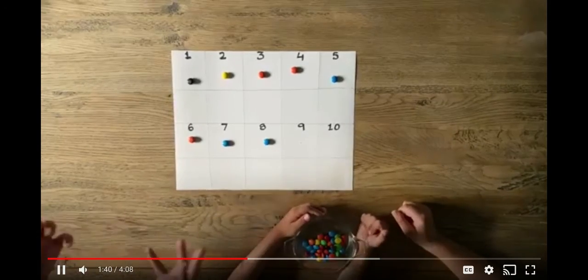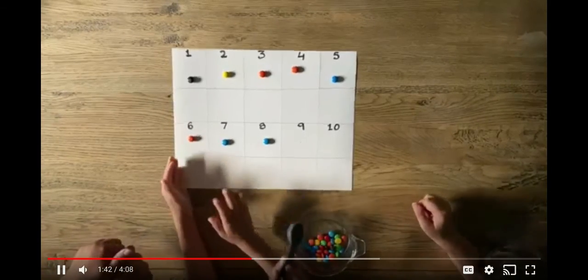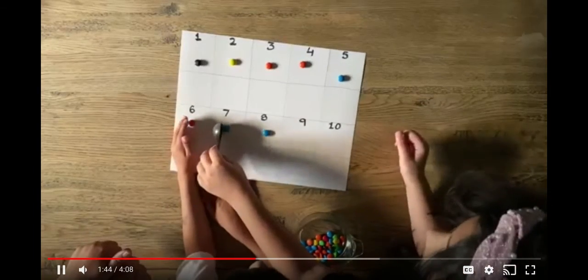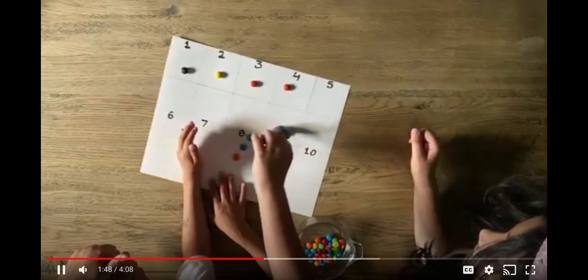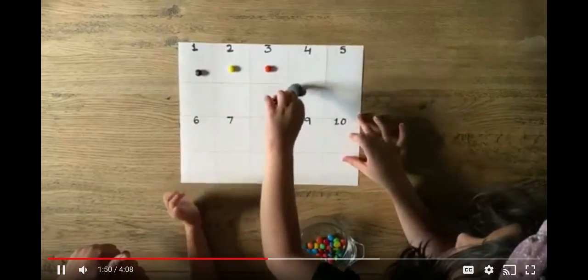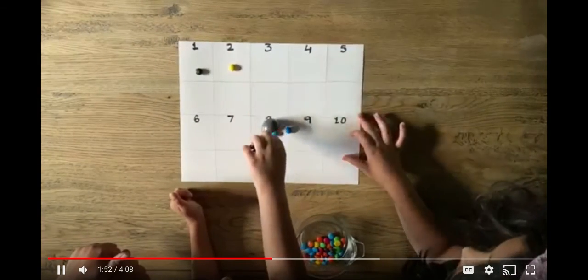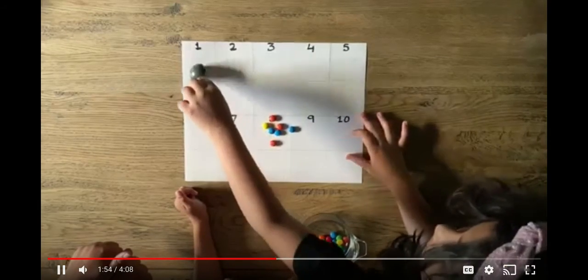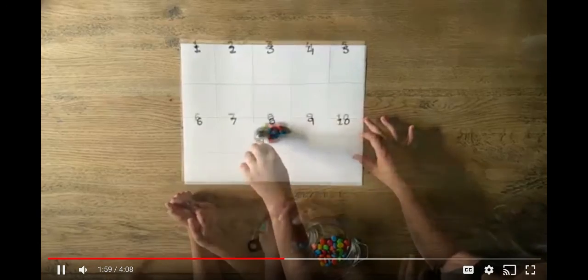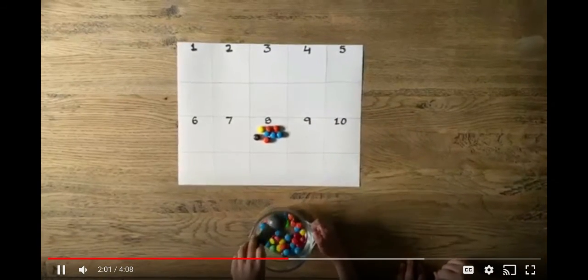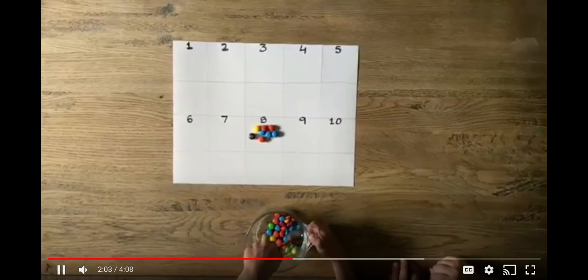All right, can you group them up in 8 and put all of them on 8? 7, 6. That's counting backwards. 5, 4, 3, 2, 1. Perfect. Now, would you mind taking your turn? You can scoop up some M&Ms and show us how many they could be.